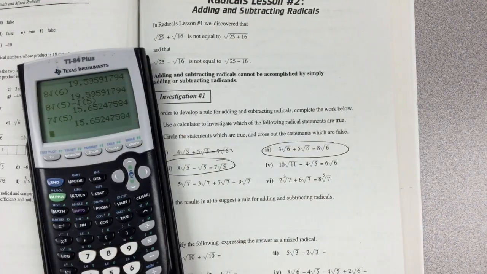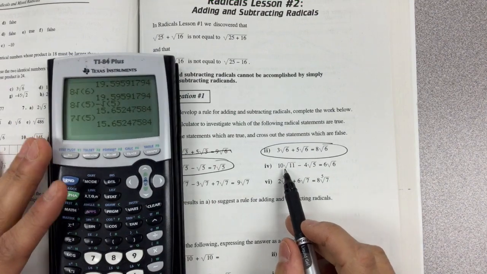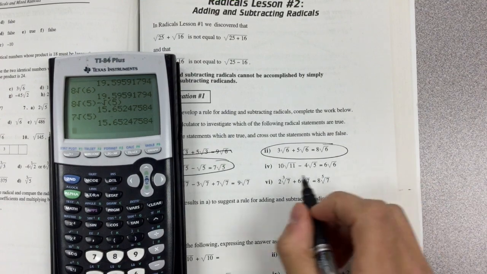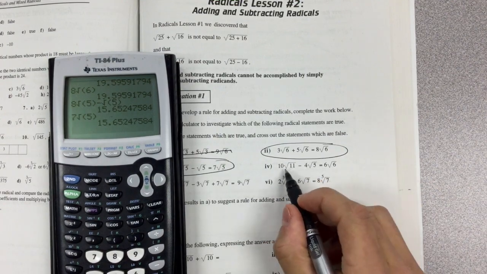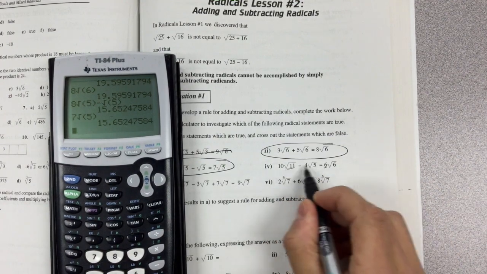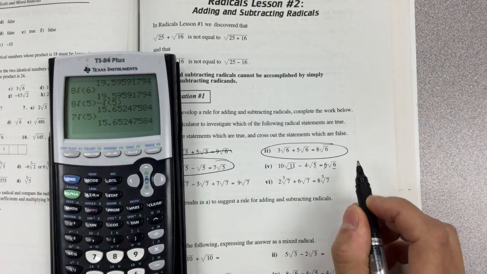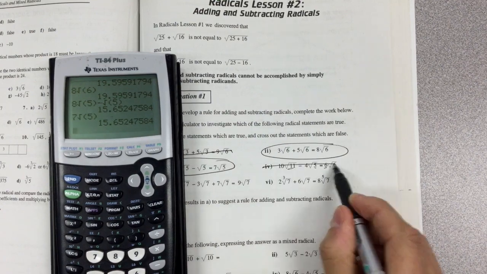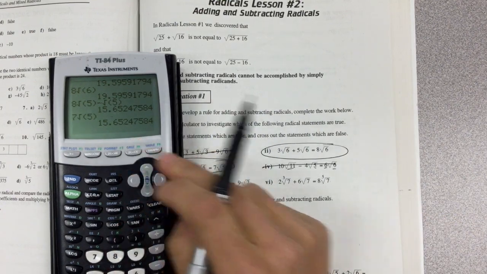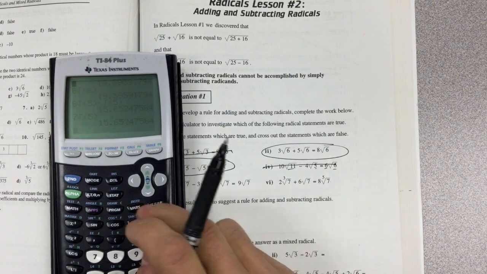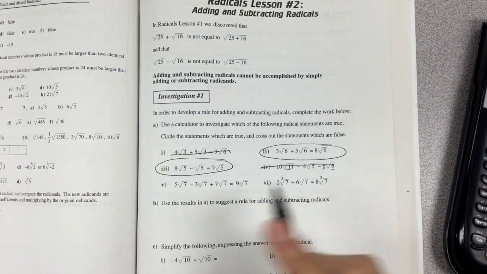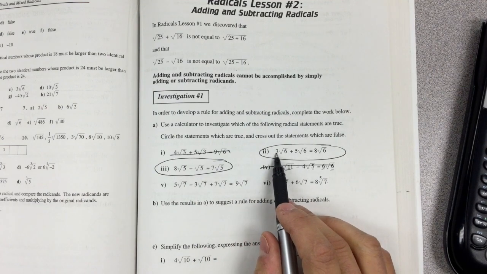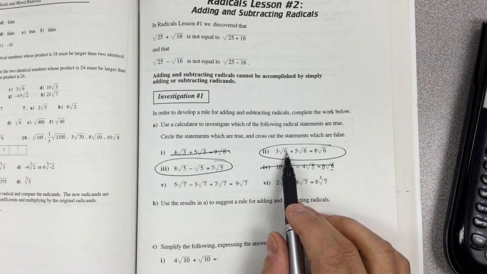Now, in this next example, I have 10 square root 11 minus 4 square root 5. And if I just walk through what they're doing, 10 minus 4, I get 6. 11 minus 5, I get 6. Now, we know from our examples up here that this is not how things work. So you can try putting this in the calculator to see if you get the same thing, but you will not.